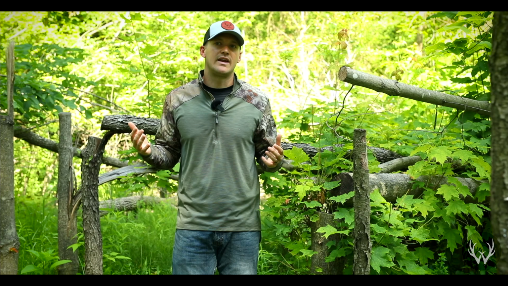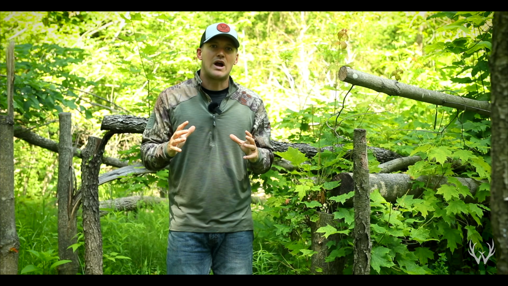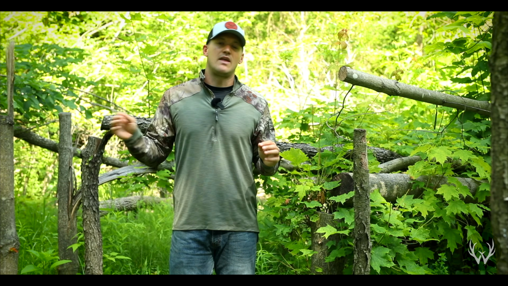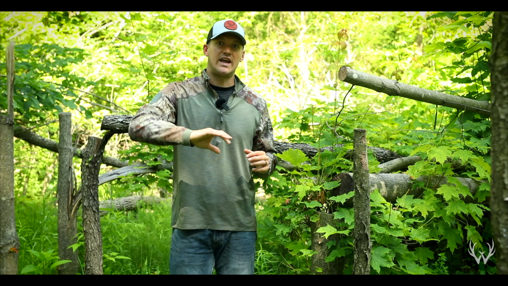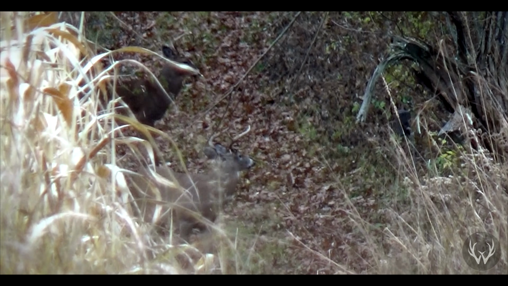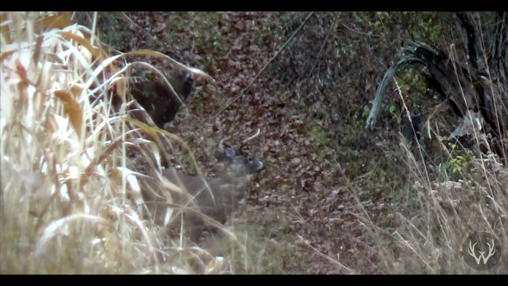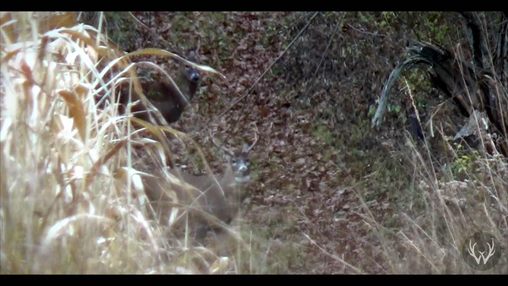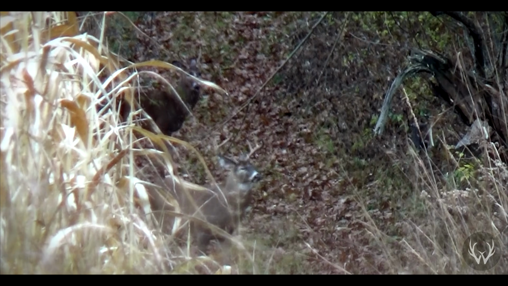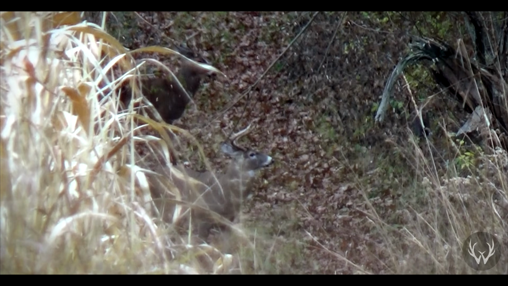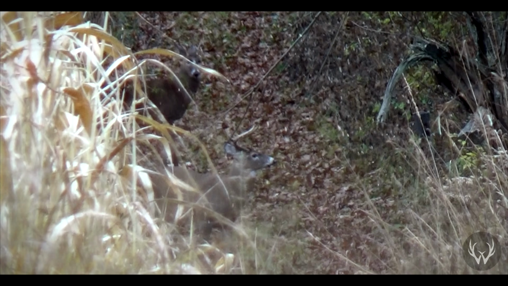So when the neighbors are out walking around on their properties, spooking deer, driving their ATVs up and down the property line, the deer within our property are going to recognize that, and they're going to know where they're safe and where they're not. So that's kind of the general idea on why we pick the inside out type of property. So the deer are going to be bedding in the middle and moving out towards the edge, and that's when we kind of get our shot at them.